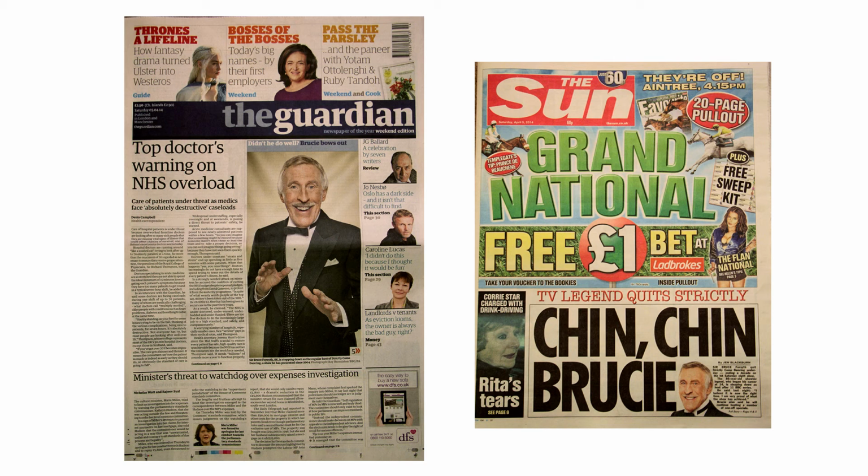The Sun has gone with the Grand National and Bruce Forsyth. The Guardian has also gone for Bruce Forsyth, but they've also got a story about NHS overload and a minister who has been cheating expenses and things like that. So they've combined entertainment news with some political news. The Grand National supplement probably appealing to C2, D and E socioeconomic groups, whereas The Guardian choosing political stories will probably suit the A, B and C1 categories. But both papers have gone with one story, so we can analyse that one. It's the Brucey story. So let's compare the articles.